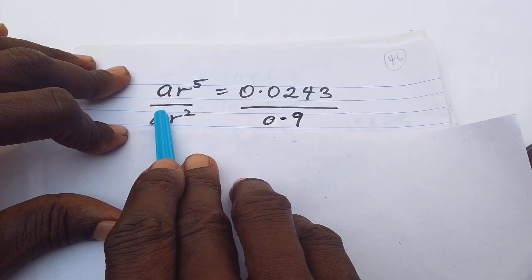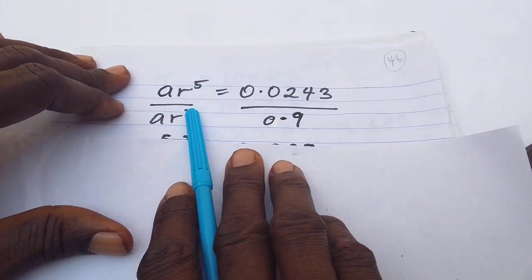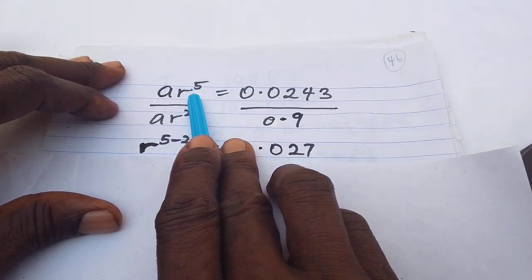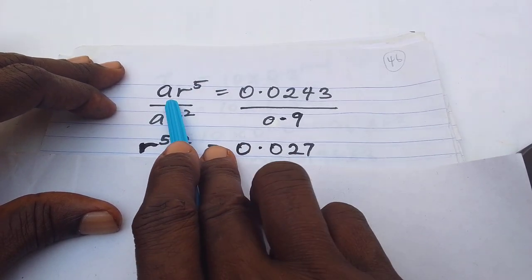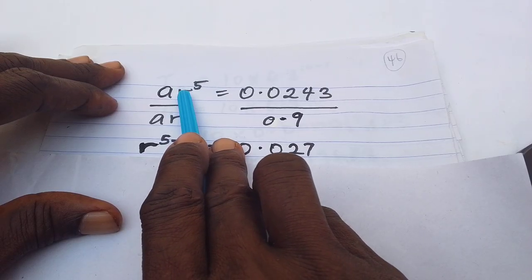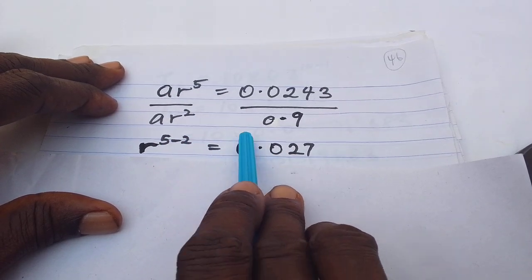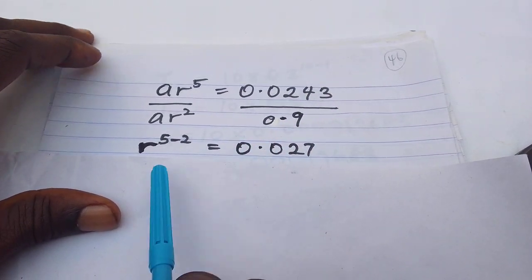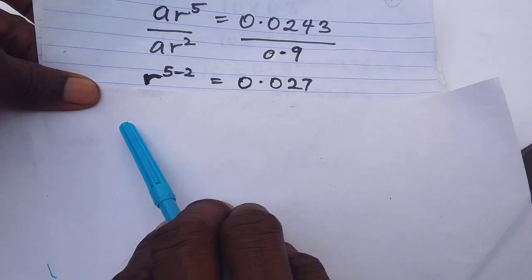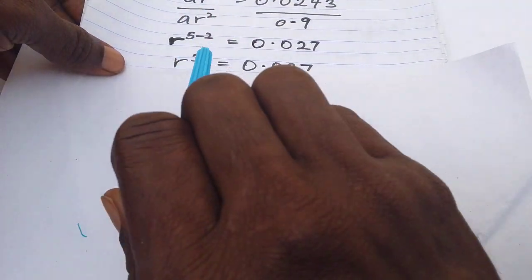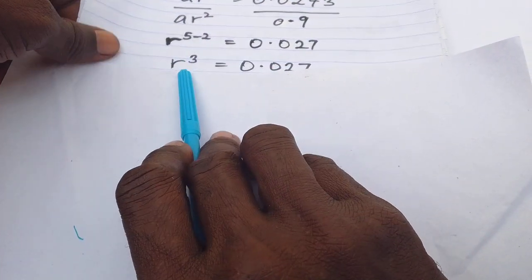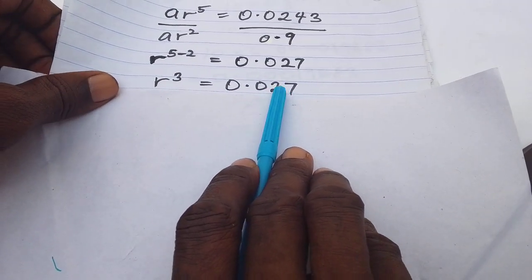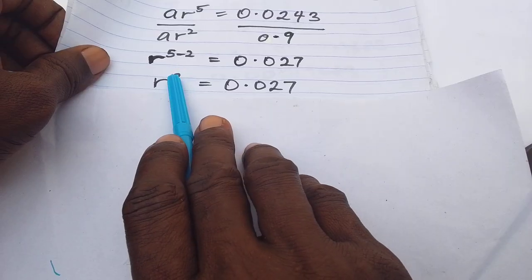So a divided by a cancels a, remaining r raised to power 5 divided by r raised to power 2. If we use indices, you have 5 minus 2, because they are dividing each other. So r raised to power 5 minus 2 is equal to 0.0243 divided by 0.9, which will give you 0.027. So that means you now have r raised to power 3 is equal to 0.027.